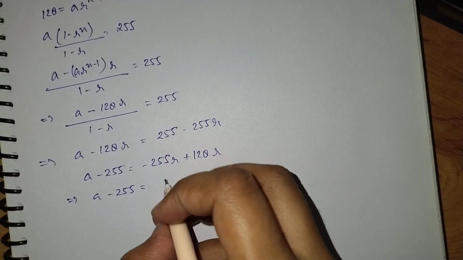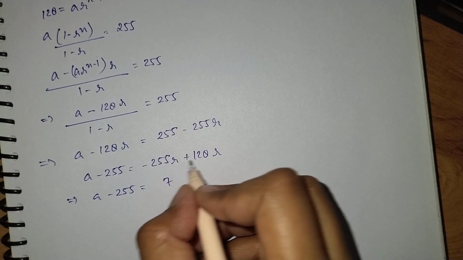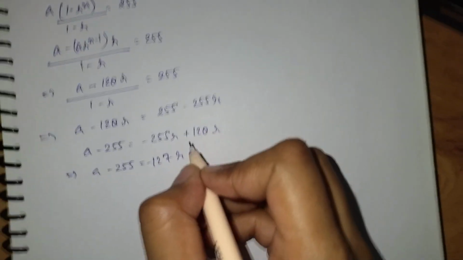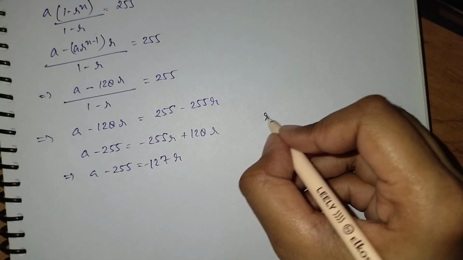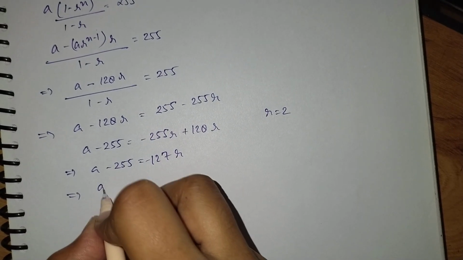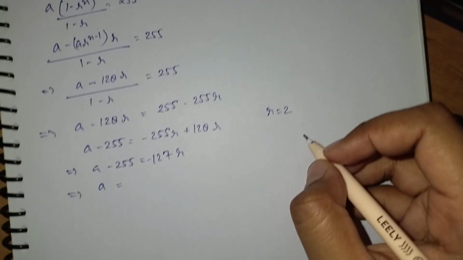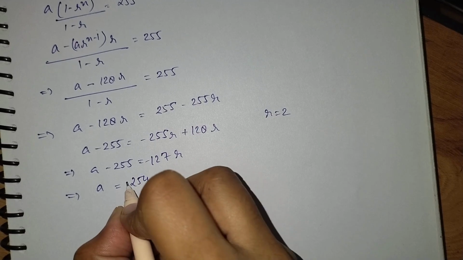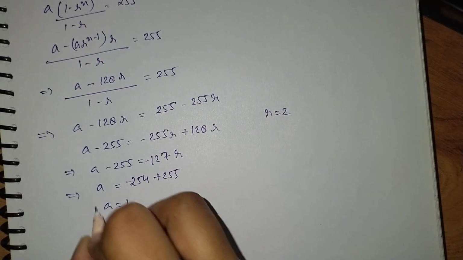We will subtract here, so that will become -127r. And if its common ratio is given to us, that is 2, this is given in the question, we can simply write the value of a as a equal to -127 into 2, plus 255. So on solving, that will become -254 + 255, and a is equal to 1.